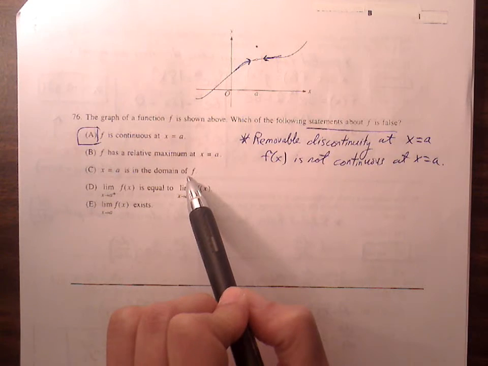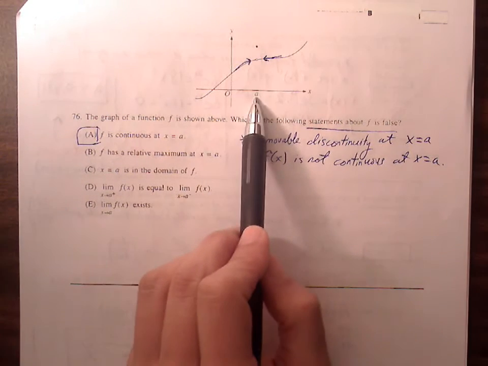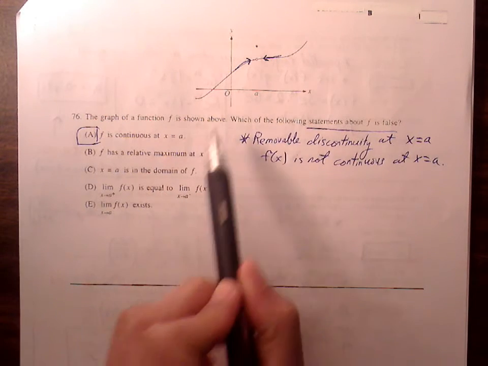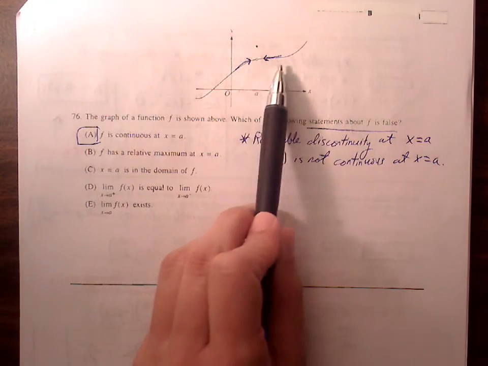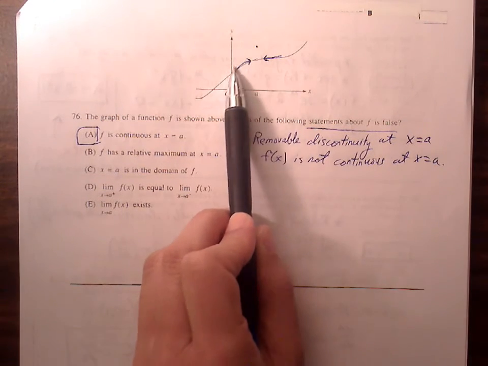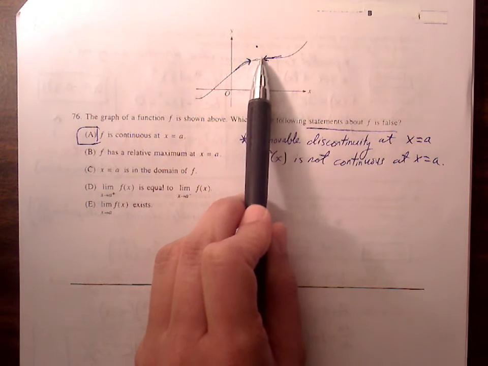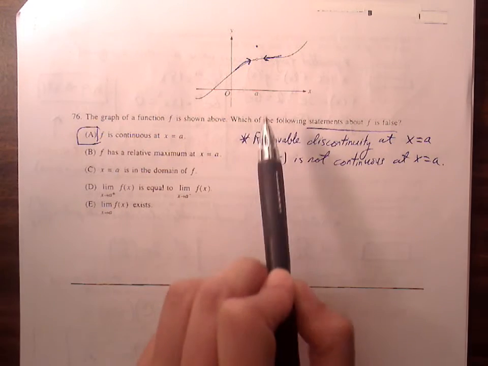x equals a is in the domain of f. That is true. It is an x value that exists on this graph. The limit as x approaches a from the right is equal to the limit as x approaches a from the left. Yes, the limit does exist because if we follow the graph towards a, the graph is moving us towards the same y value even though the y value doesn't exist. But we see the arrows are pointing in the same direction.